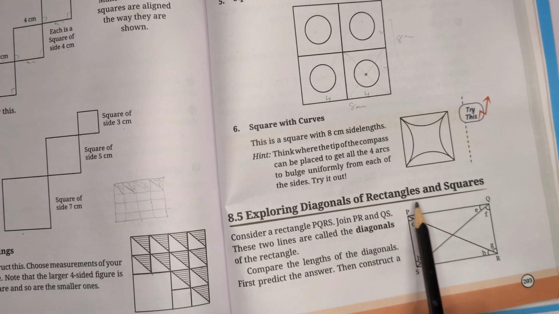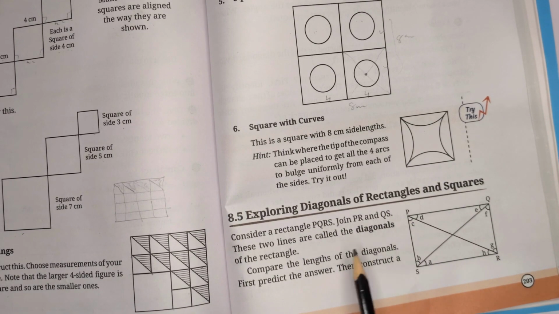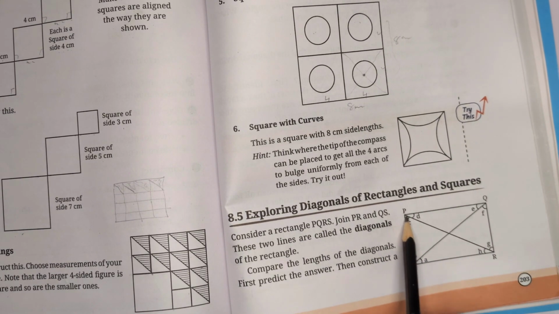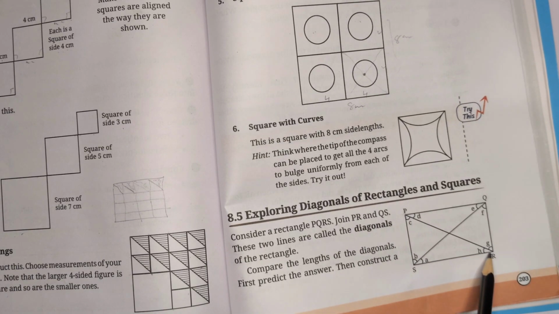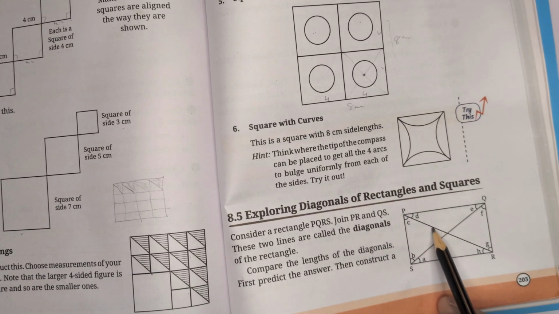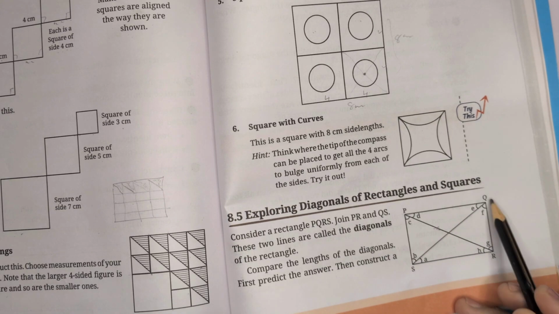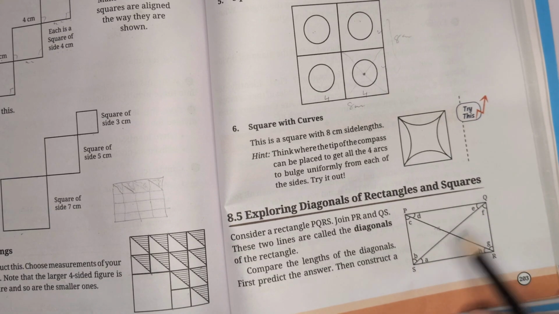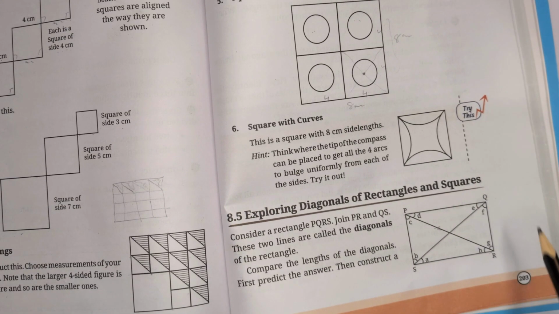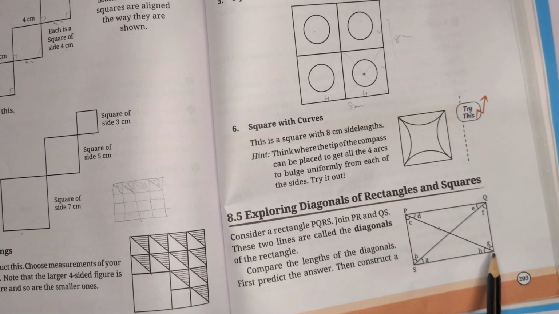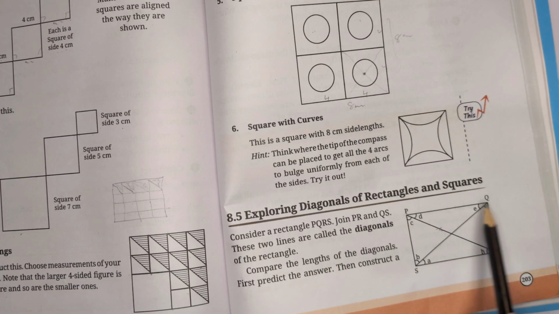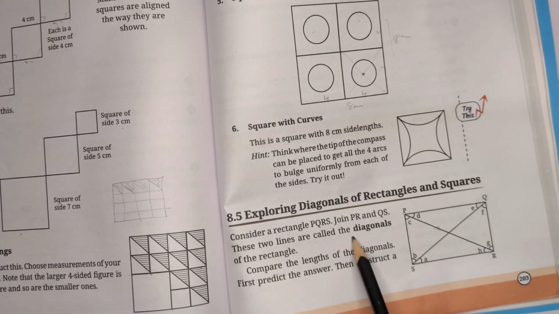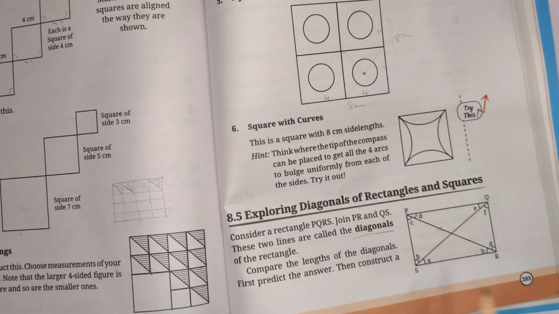Exploring diagonals of rectangles and squares. The line segment drawn from one vertex to the other vertex is called the diagonal. Here from Q to S, QS or SQ, and PR, same line, we can say RP. These are the two diagonals of this rectangle. These two lines are called diagonals of the rectangle.